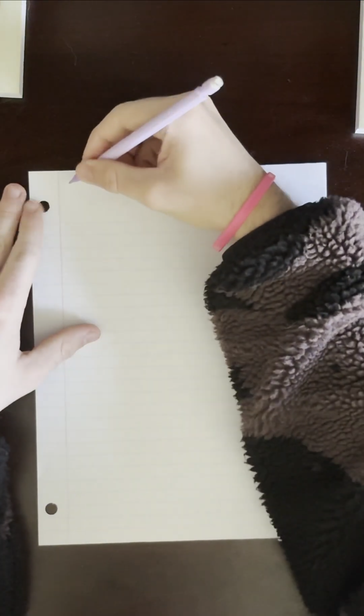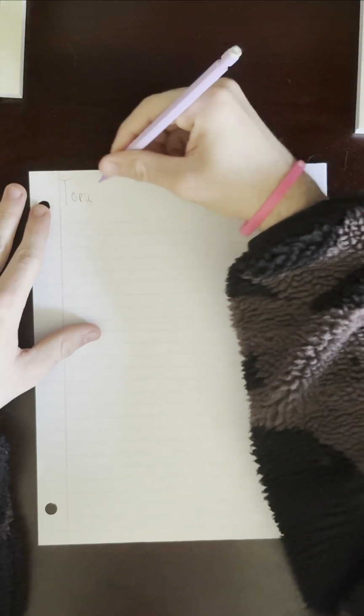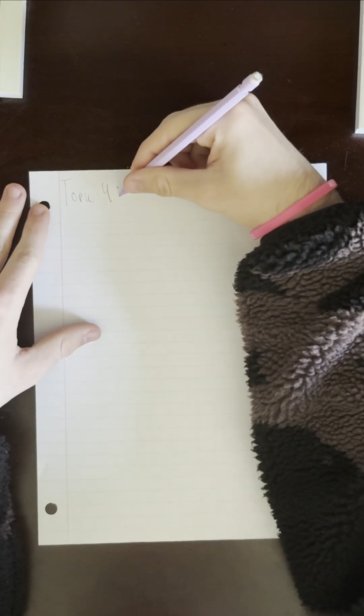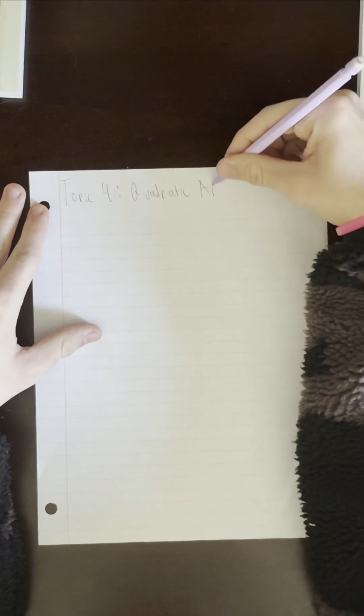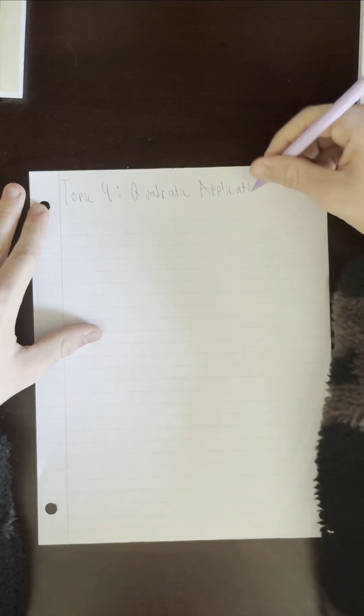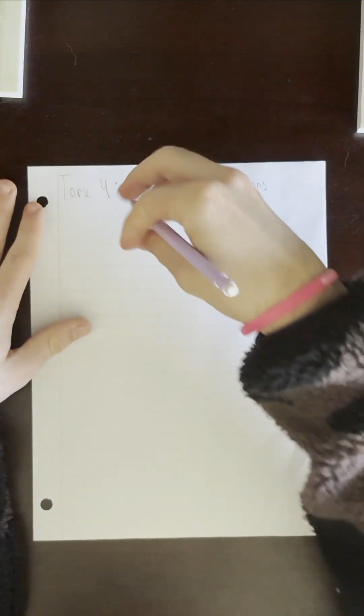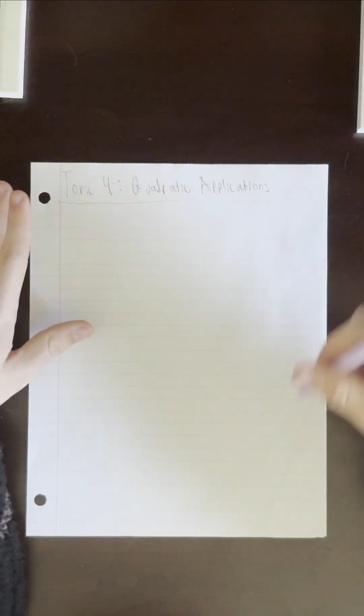Okay, I'm Jackson Irving, and I'm going to be presenting topic 4, which is quadratic applications. So, quadratic applications is a process that is 4 steps.